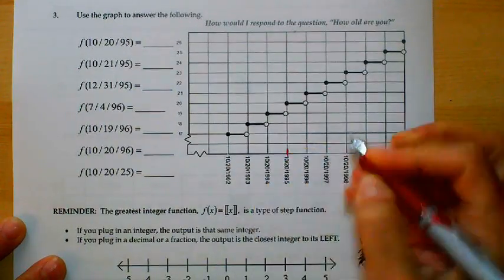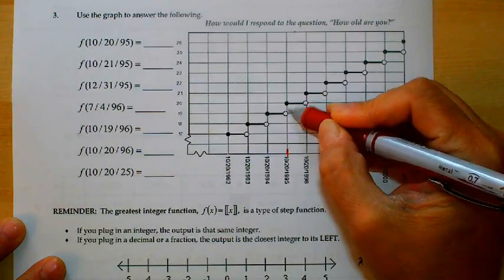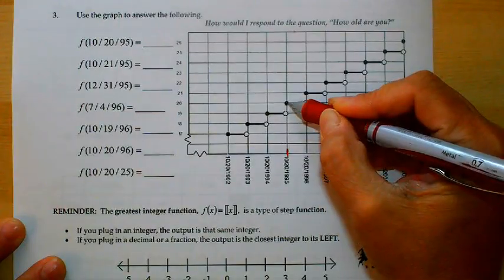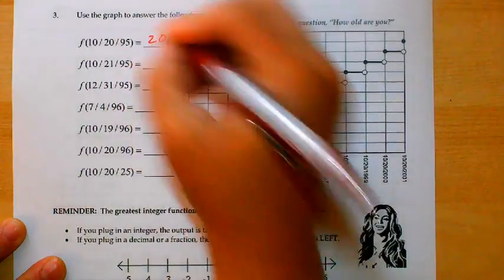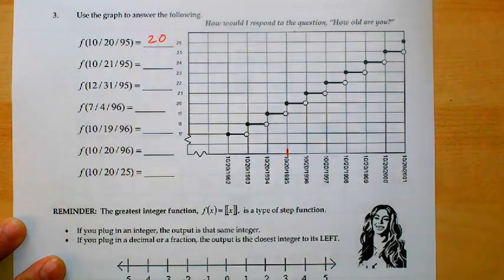As we travel upwards, we see there's an open circle and a closed circle right at that value there, but we know to obey the open circle. And what that means is if you had come up to me on October 20th, 1995, if you were alive, and asked, how old are you? I would have said, I'm 20.